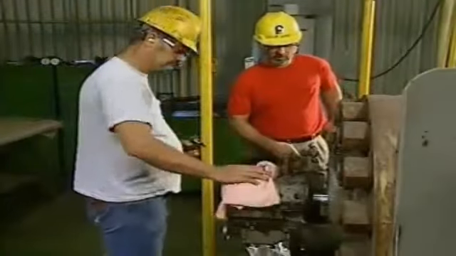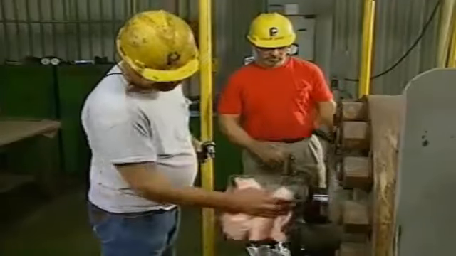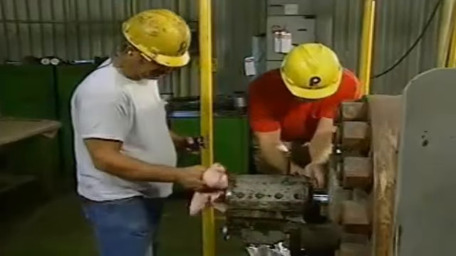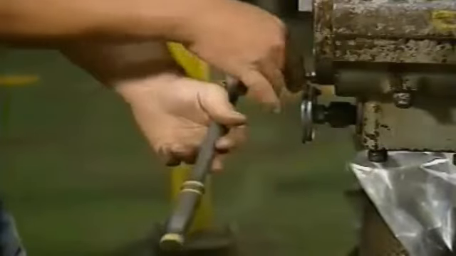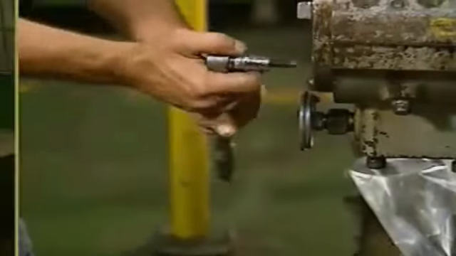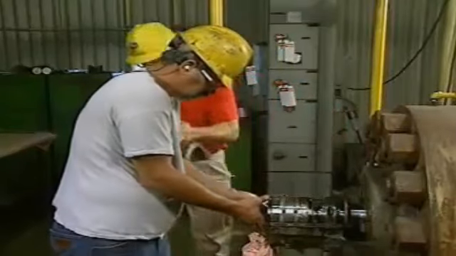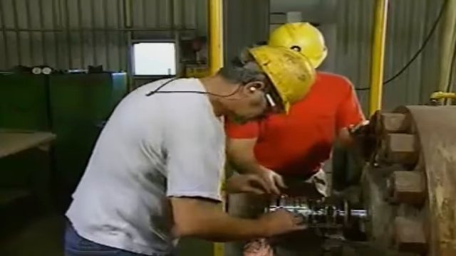Before starting the disassembly, the mechanic cleans the outside of the bearing housing to lessen the chance of dirt or grit getting into the bearing and causing damage. The mechanic removes the end plate and the housing bolts and guide pins. He then removes the top half of the bearing housing. The outboard thrust bearing is removed first.